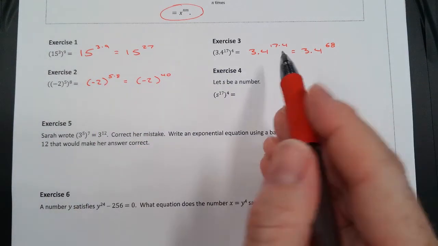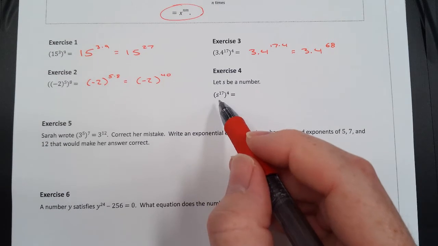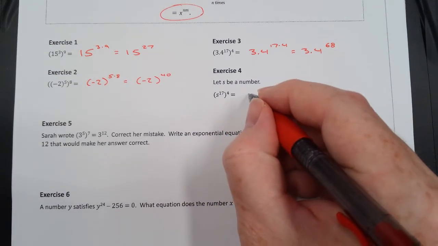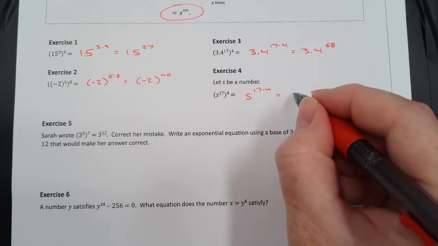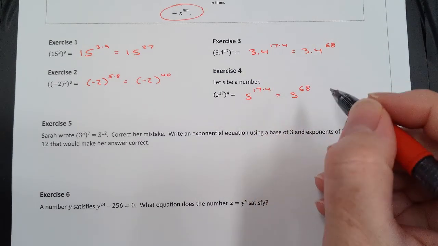And it works for numbers. It also works for variables. Remember, variables are just numbers we don't know yet. So we do s, and the exponents are 17 and 4. So this one is s to the 68th.